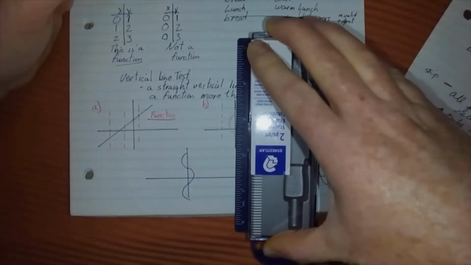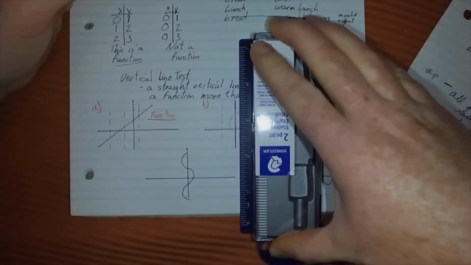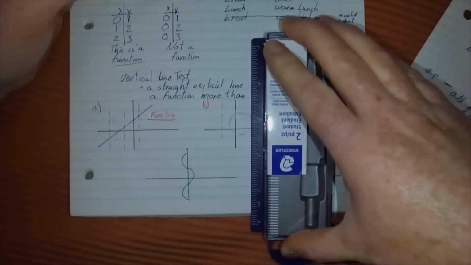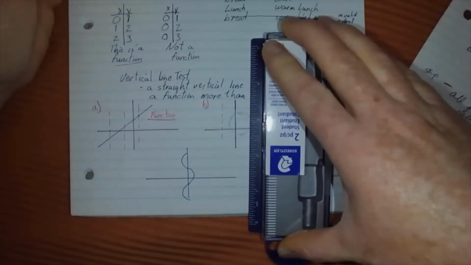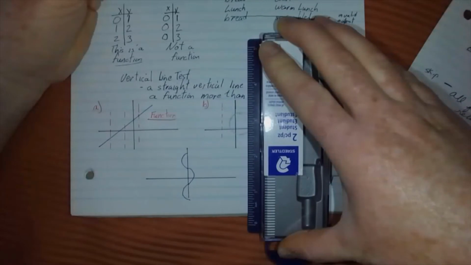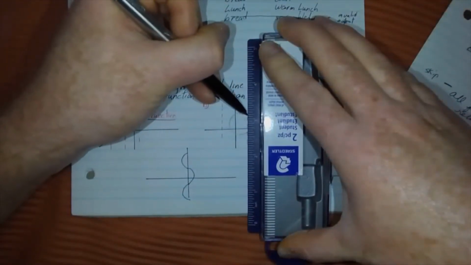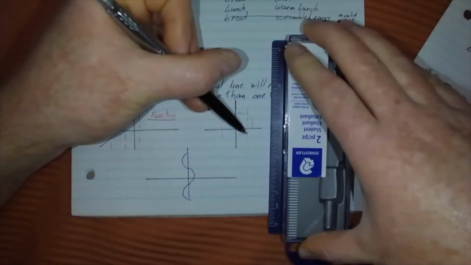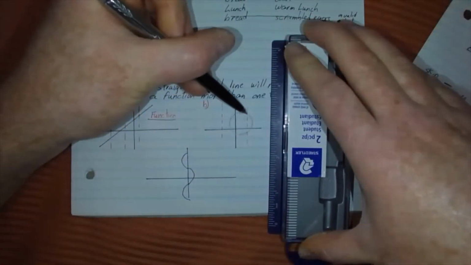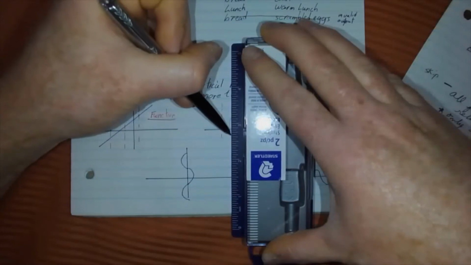Pick anywhere along here, and look as I slide through. It's a circle, as much as I can make a circle, but as I do a vertical line test, it intersects here and here, and it does that all throughout.